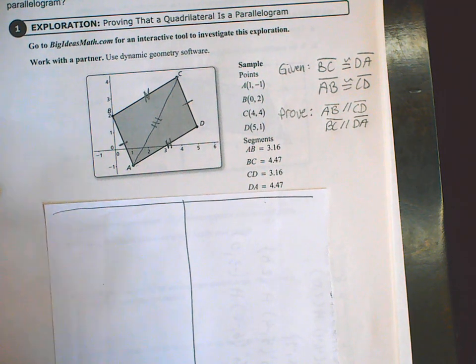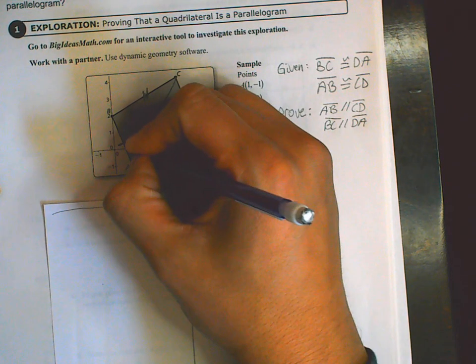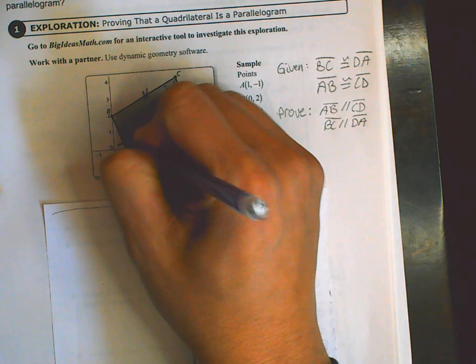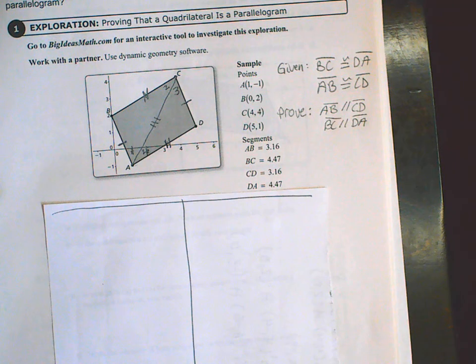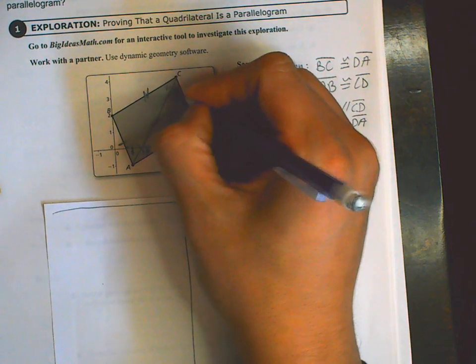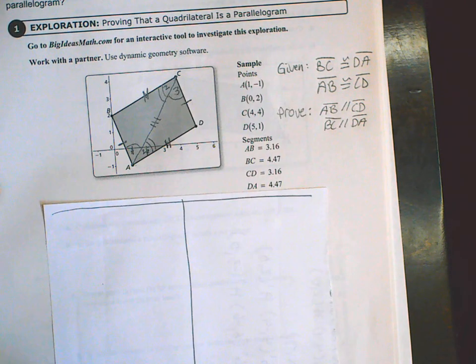So let's just go ahead and name these. Okay, so let's call this one here angle 1, angle 2, angle 3, and angle 4. Based on the fact that these are congruent by side, side, side, angle 1 is going to be congruent to angle 3, and angle 2 is going to be congruent to angle 4.